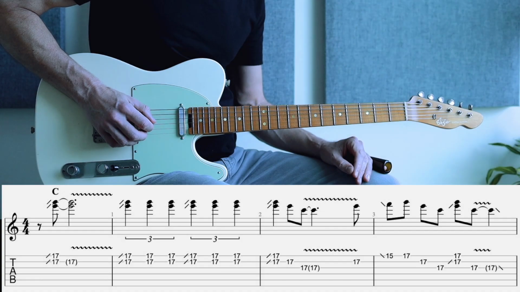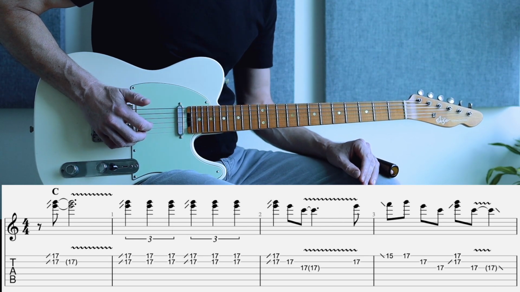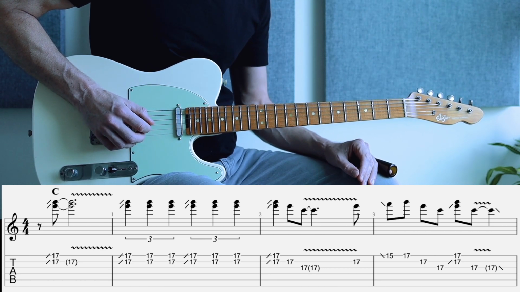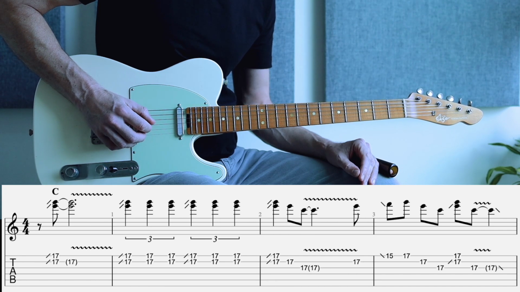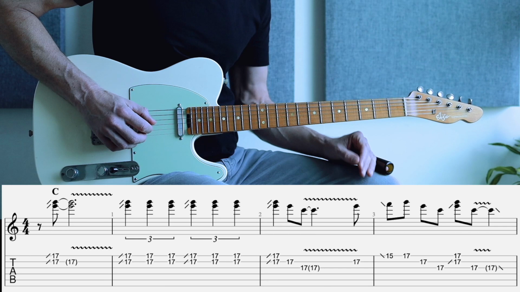So that was the solo. Apologies for the arrangement. I could only run to drum and bass today. But to play it, we are sliding up to 17 on the first and second string. You'll see from the tab that the chord is actually C.